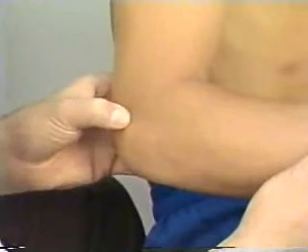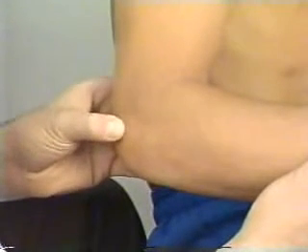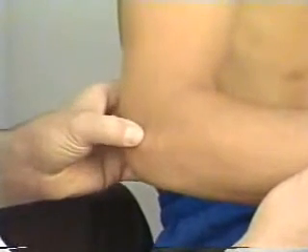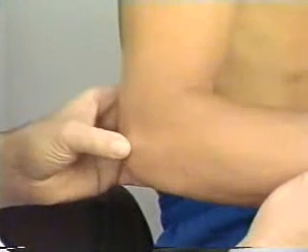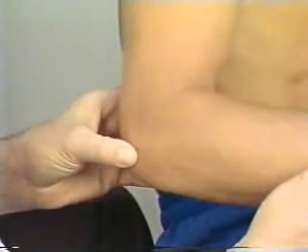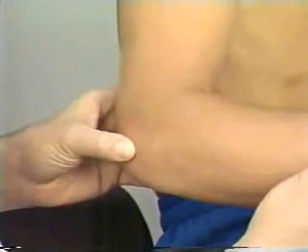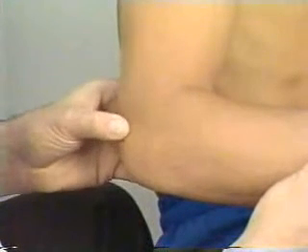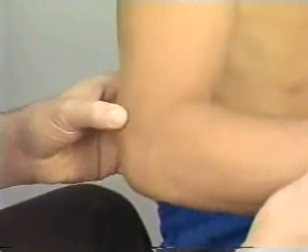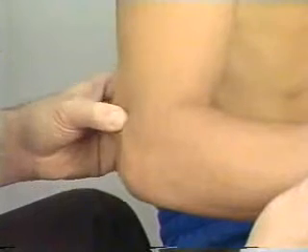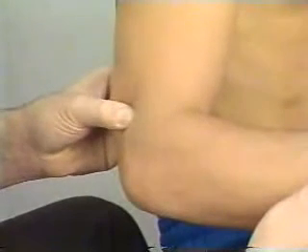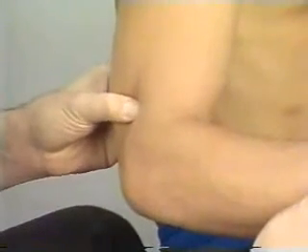the tennis elbow syndrome. Further confirmation of a tennis elbow syndrome will be discussed later during special tests related to the elbow. Lateral supracondylar ridge. Palpate proximally to the lateral epicondyle, and the examiner can appreciate a sharp edge on the lateral aspect of the humerus, known as the lateral supracondylar ridge.